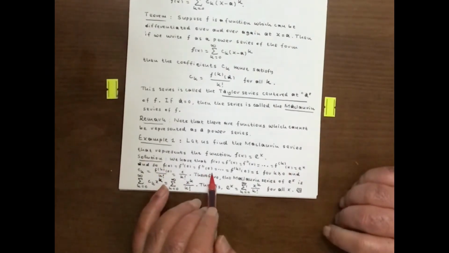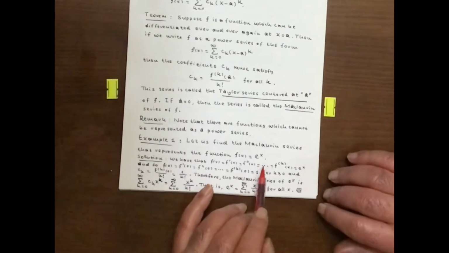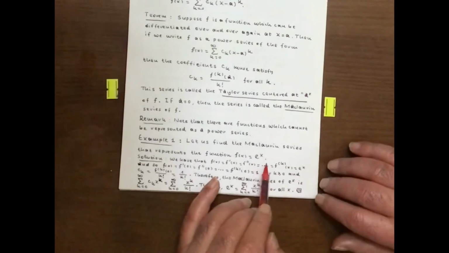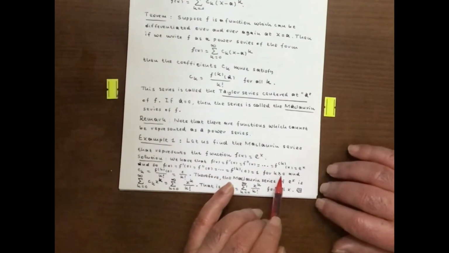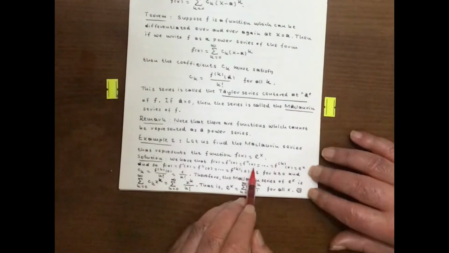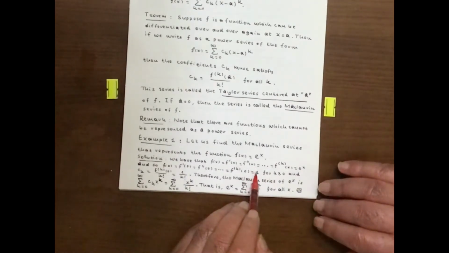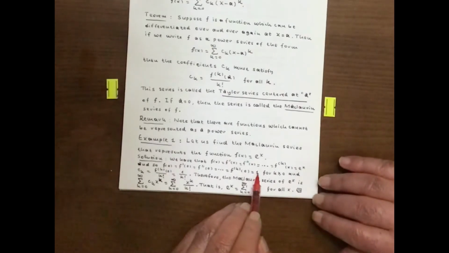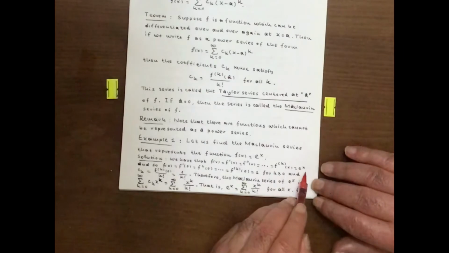We have that the derivative of e to the x, each of them, that is first derivative, second derivative, and so on, all of them equal each other, which is e to the x.